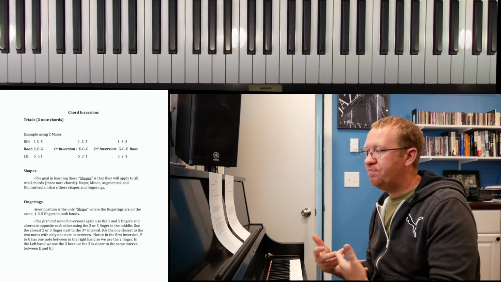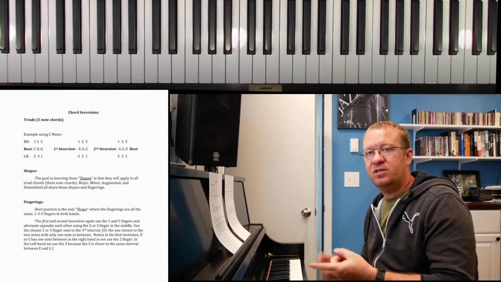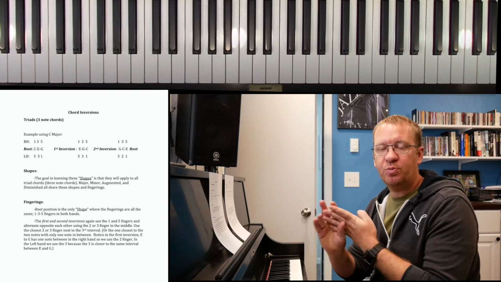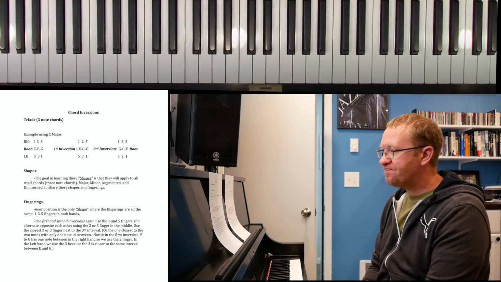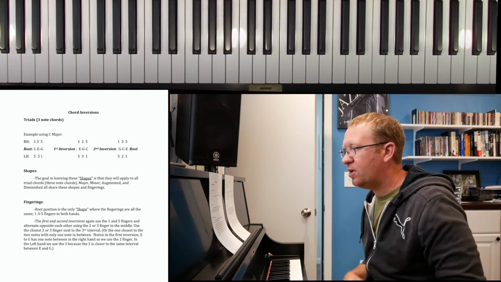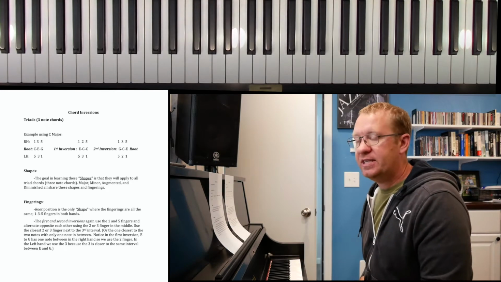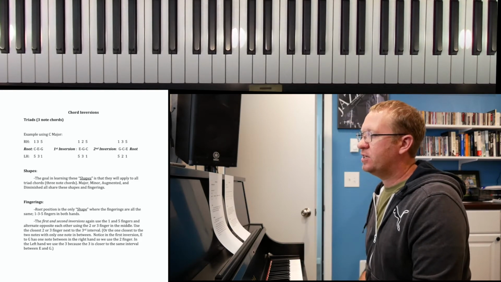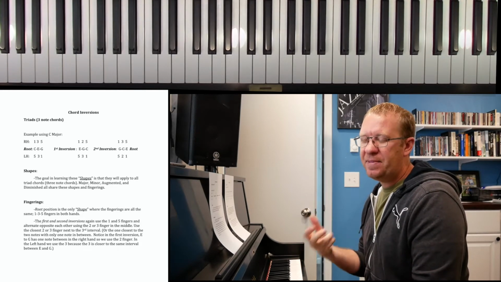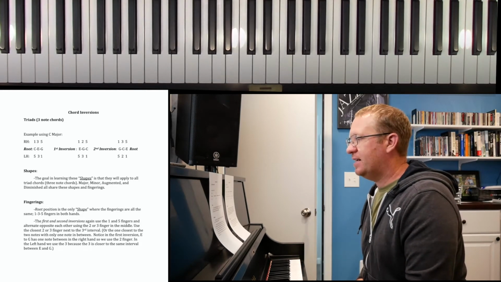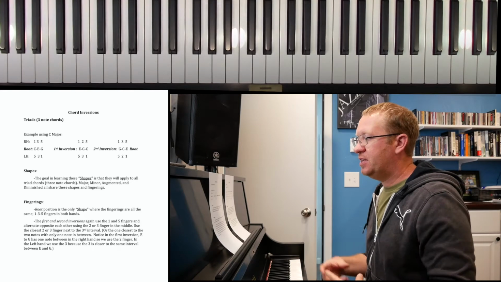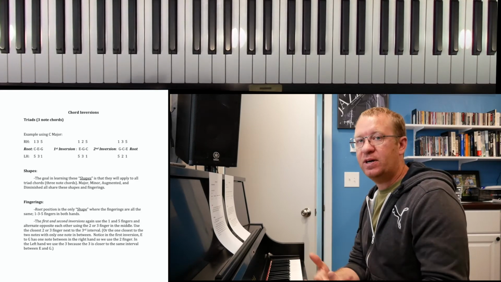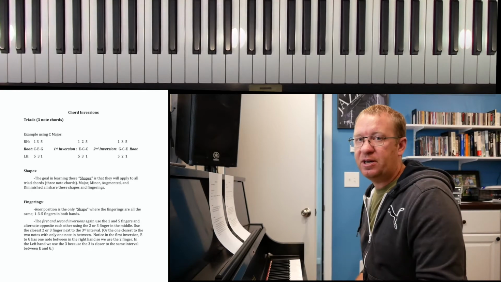This is your major, minor, diminished, and augmented chords, the four primary foundational chords. These fingerings work for all of them. We're going to go through a C major chord first, and then you can apply this to any of those four types of chords, no matter what the root, black notes or not.